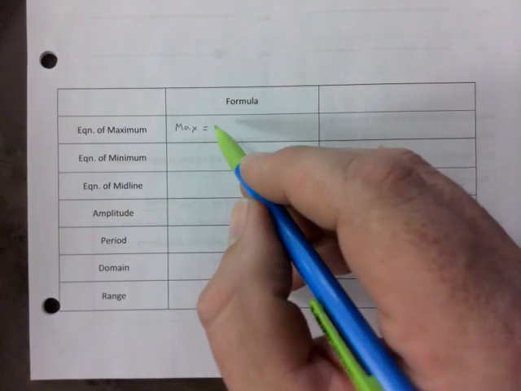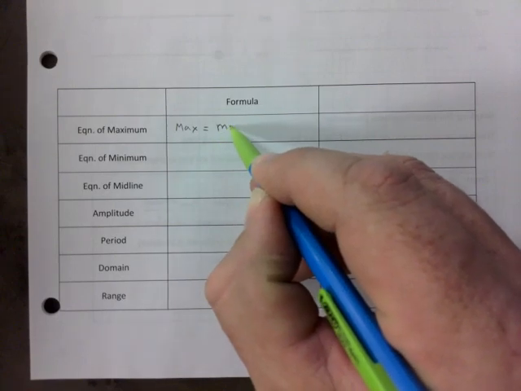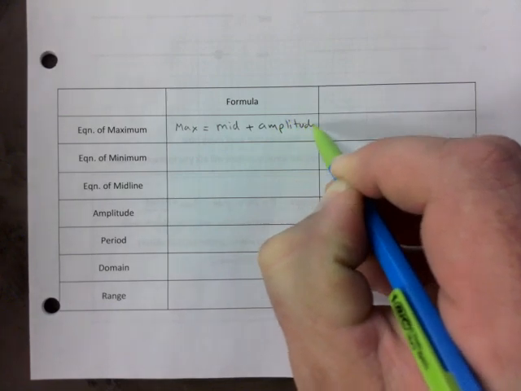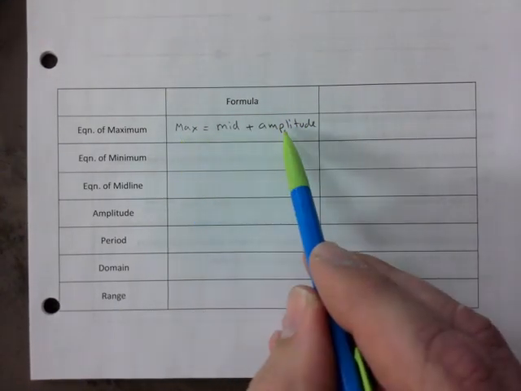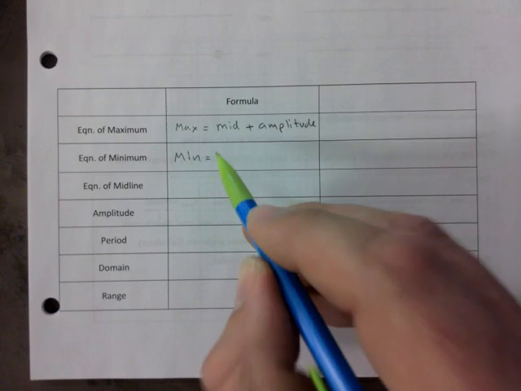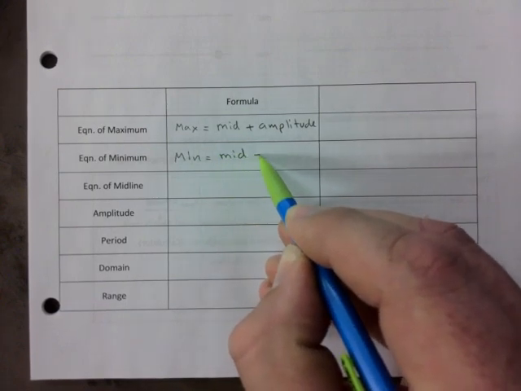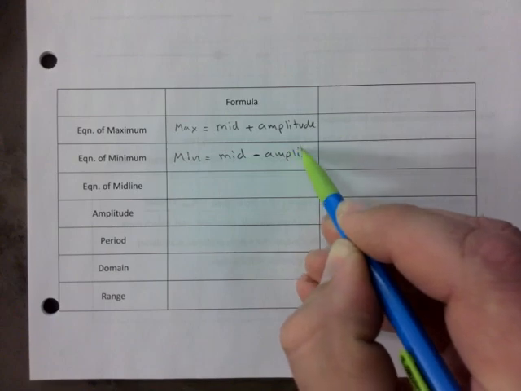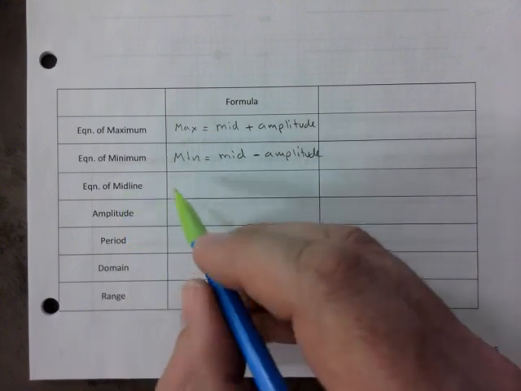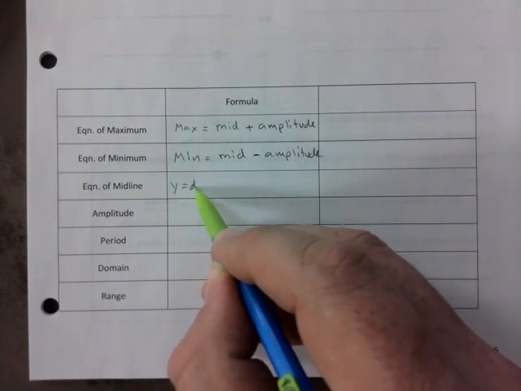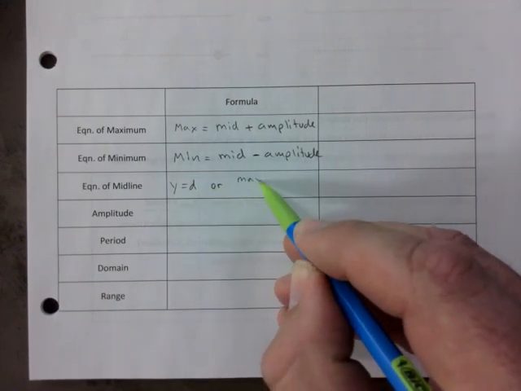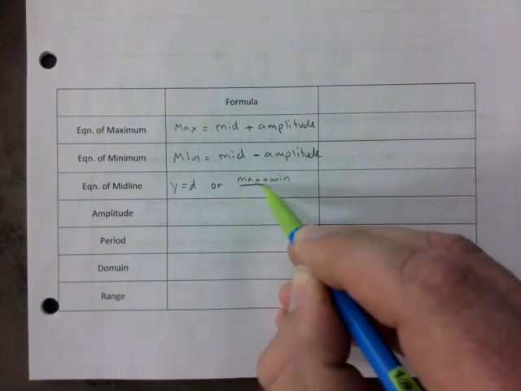I didn't give you that, but it's midline plus amplitude. That's how you find your maximum. The minimum is midline minus amplitude. The equation of the midline is just y equals d, or you take the max plus the min and divide that by 2.